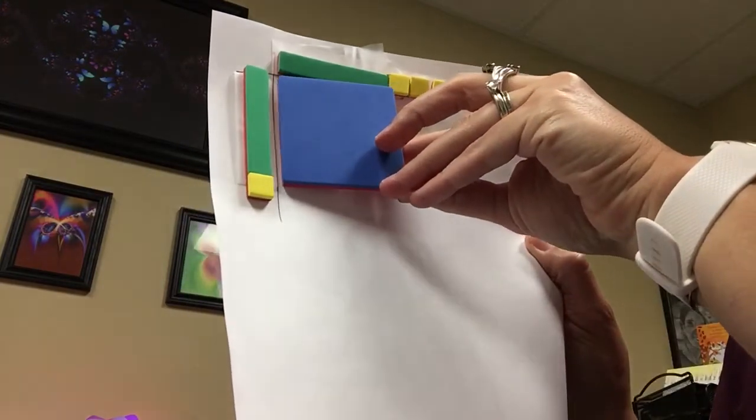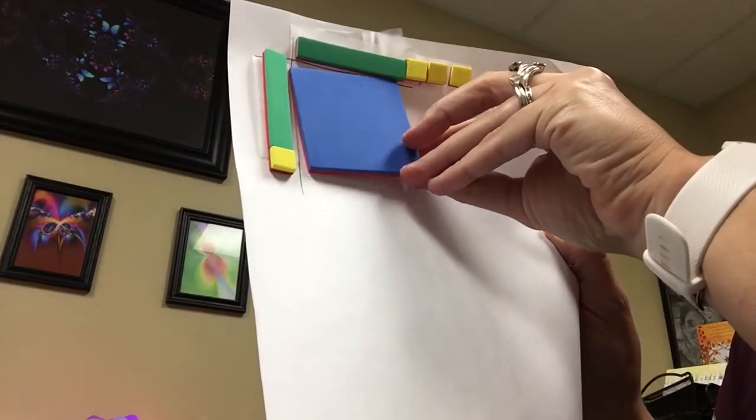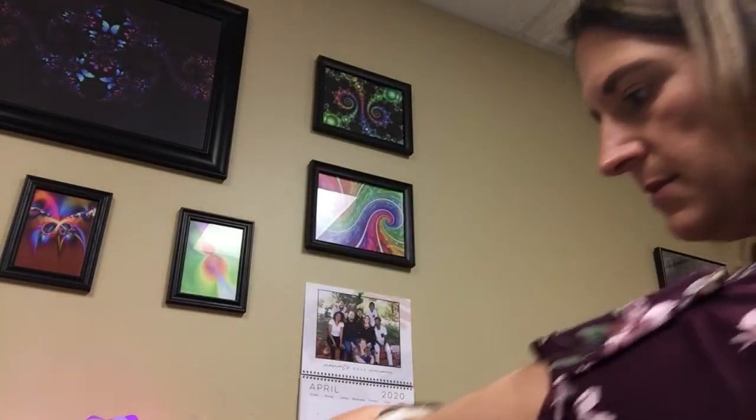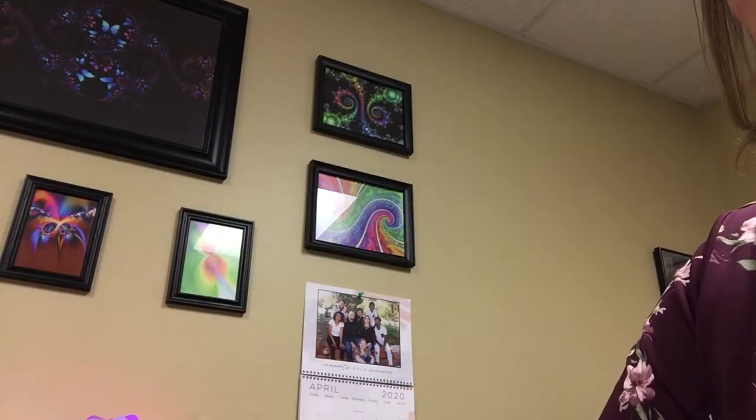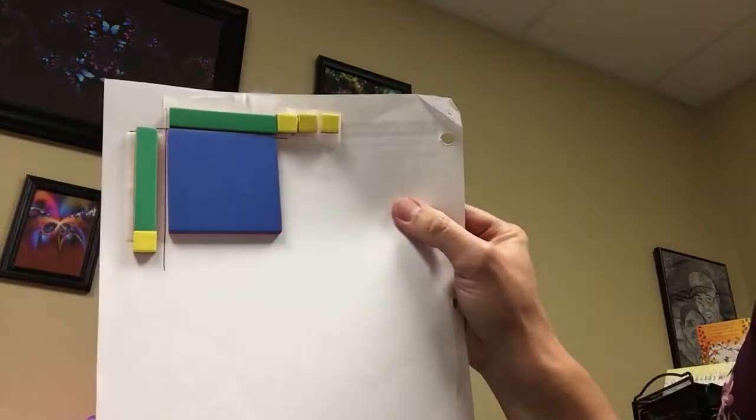And so the first thing to do is to notice that this blue square goes super nicely along the green ones. So here's my x squared term right there, okay?